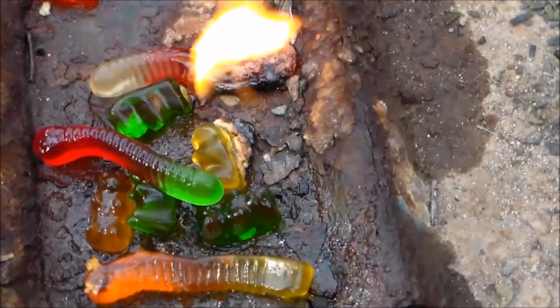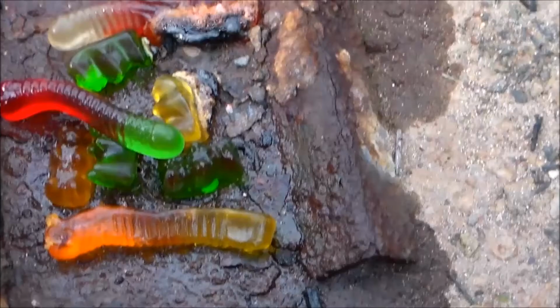Now to start the fun portion of our project in thermodynamics, we're burning gummy bears and gummy worms. As you can see, what's going on is that the water inside the gummy bears and gummy worms is boiling, and it's turning from a solid to a liquid, and then there's water vapor coming out, which is a gas.